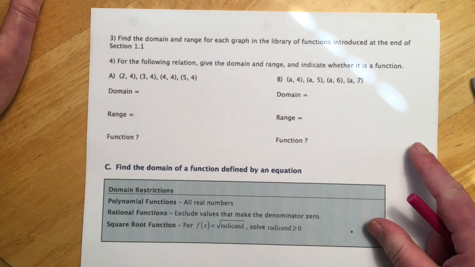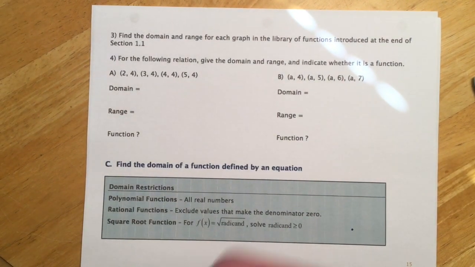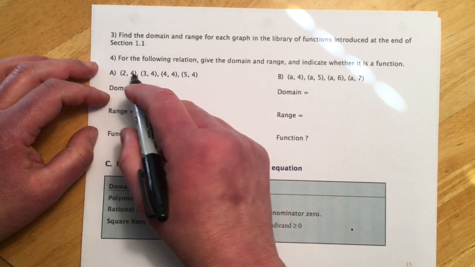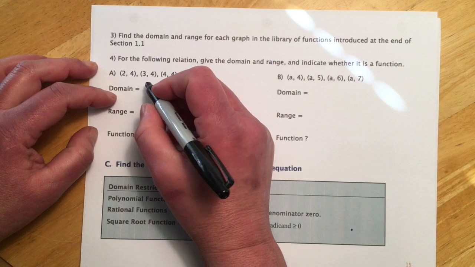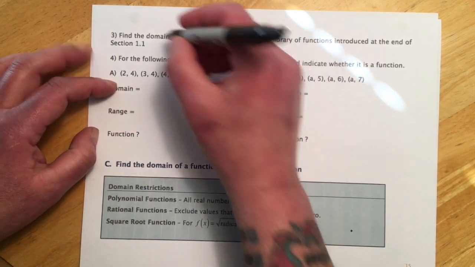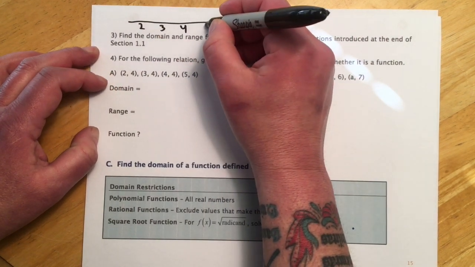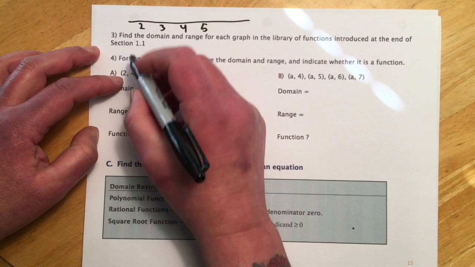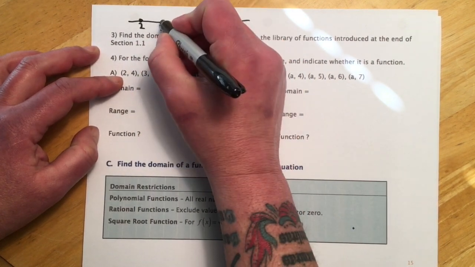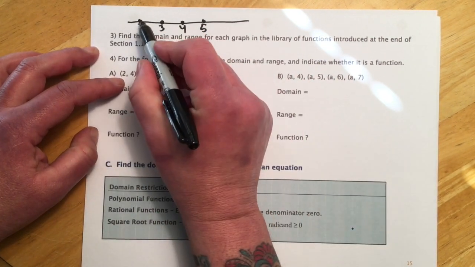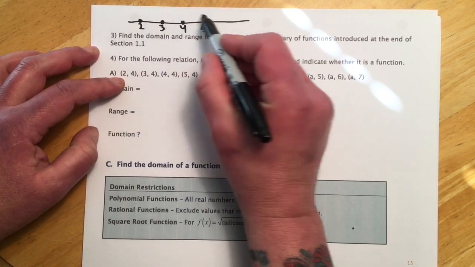For number 4, we have, for the following relation, give the domain and range, indicate whether or not it's a function. So remember from last time, it's a function if for every x there's only one y, and domain is our x's, and range is our y's. So when they give us a list like this, all we gotta do is write down the numbers that are in the domain. It's not an interval because, if I thought of this, here's 2, 3, 4, and 5. What it's giving is 2 is a value, 3 is a value, 4 is a value, 5 is a value. It's not saying 2.5 is a value, so it's not from 2 to 5, because all those things in between aren't values that are given.